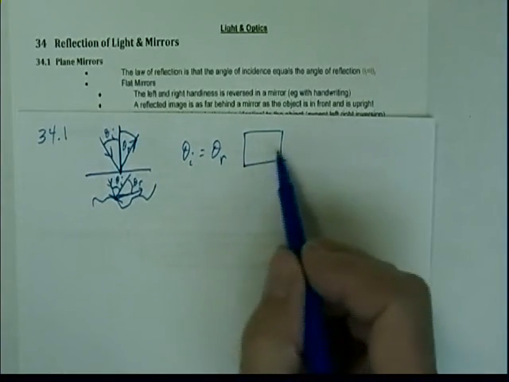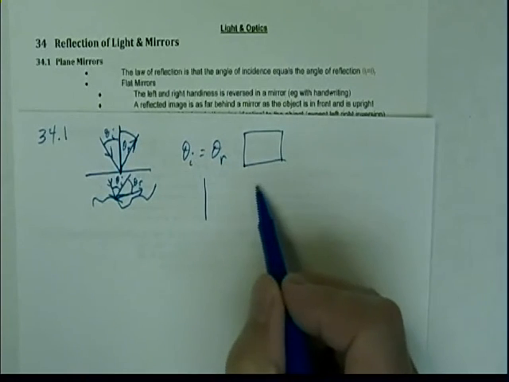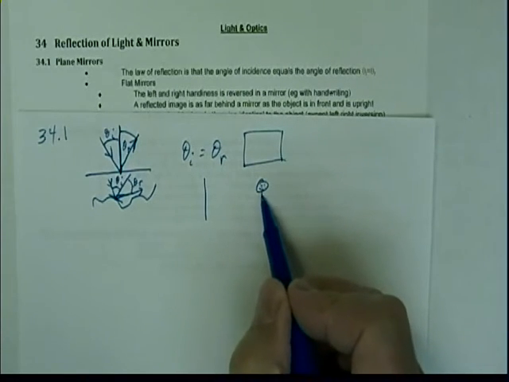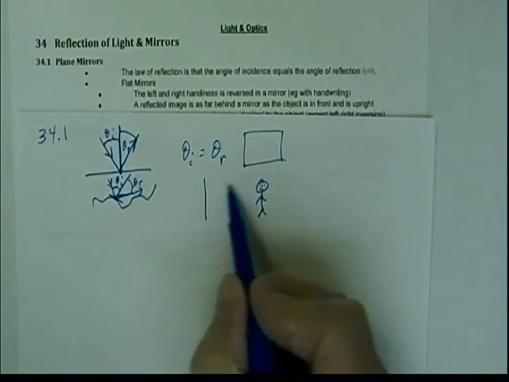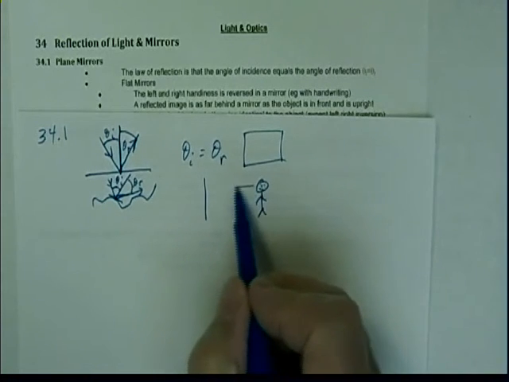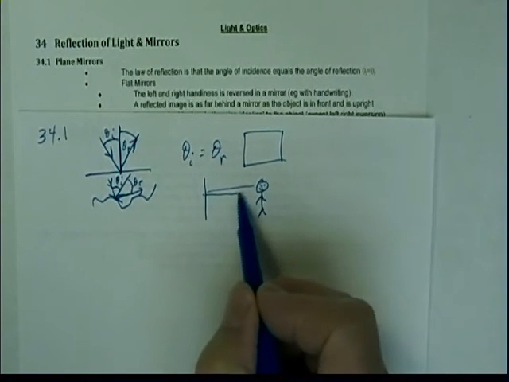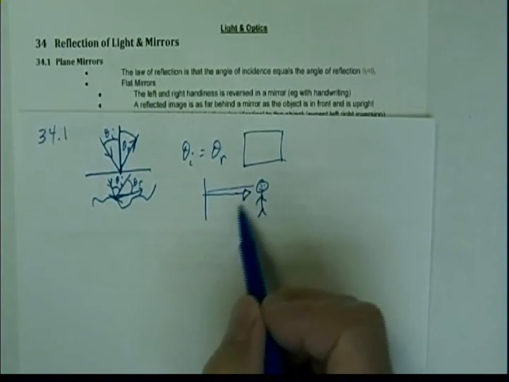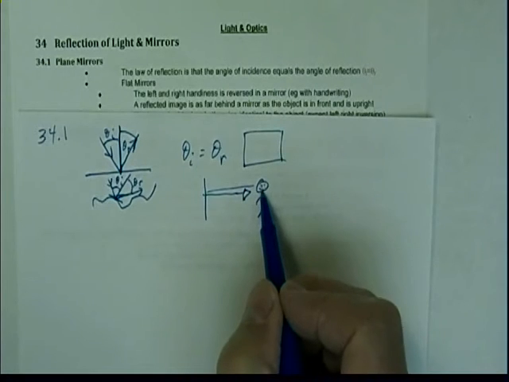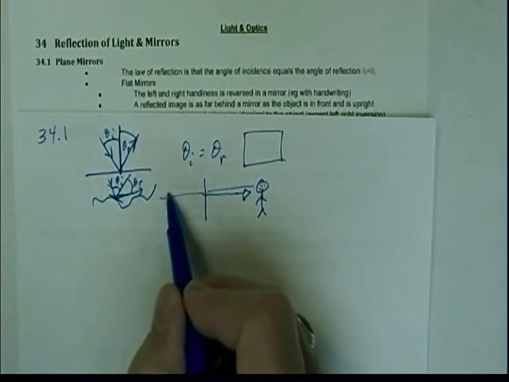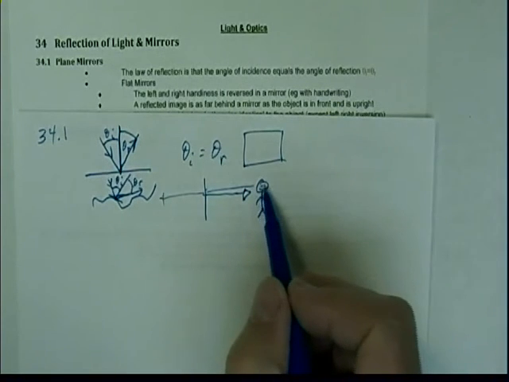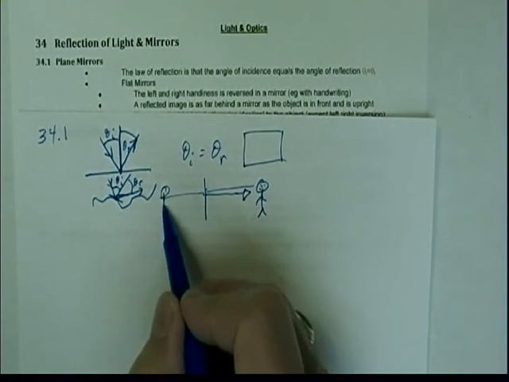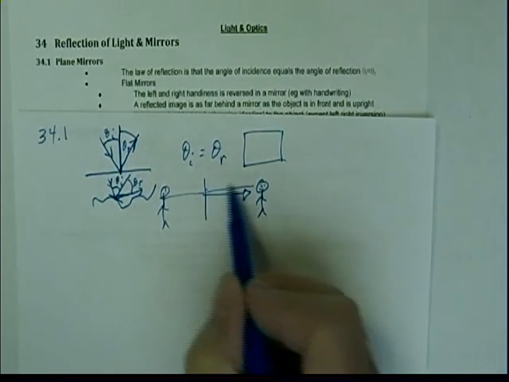Now, if we have a mirror, let's say this is a mirror, and we have an object back here. There's a little person. And as the light from this person goes into the mirror and comes back to, say, our eye, and here's our eye looking at this person over here, then we will see that person the same distance behind the mirror as they are in front of the mirror on this side. So the image of this person is right back here and is the same distance.